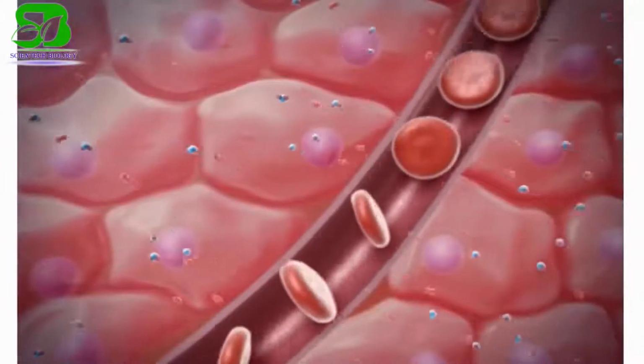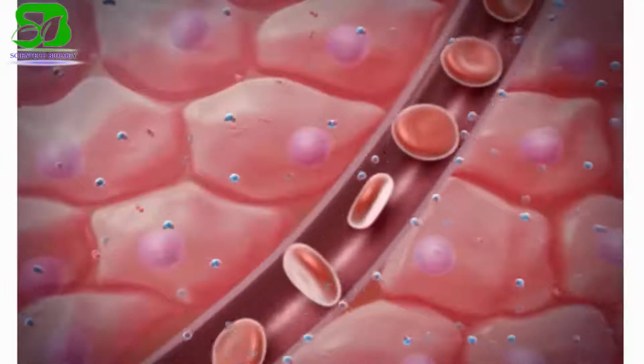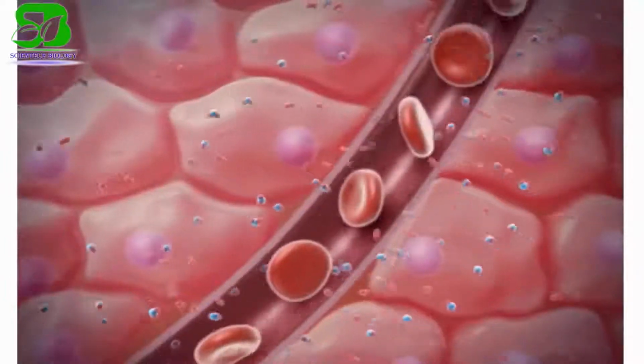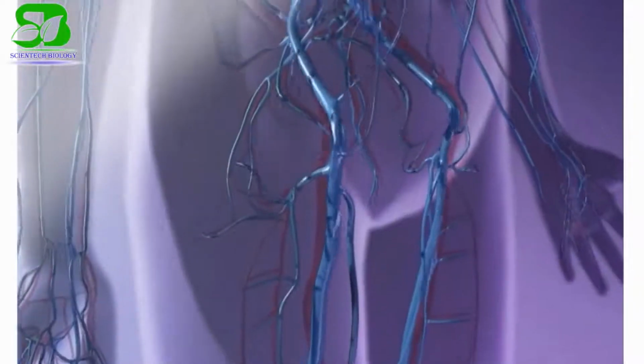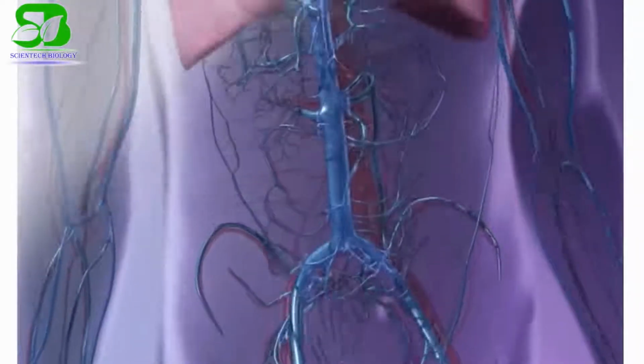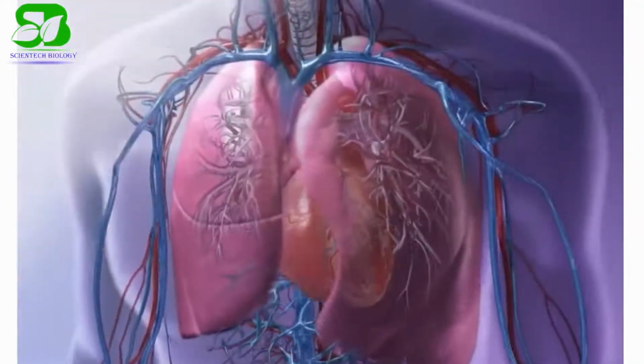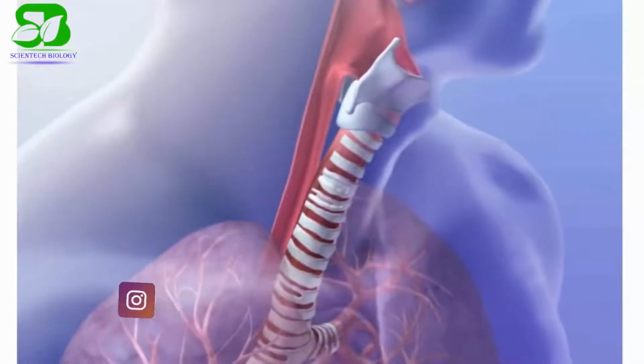Meanwhile, the waste carbon dioxide diffuses into the bloodstream, where it is carried inside the RBCs and plasma. Now the deoxygenated blood travels through the vasculature and back to the lungs, where carbon dioxide is expelled out from the body.